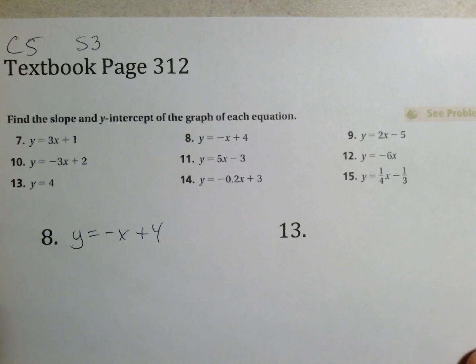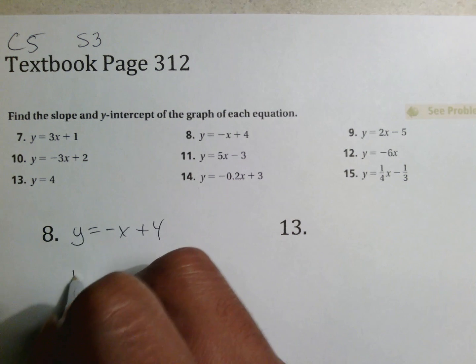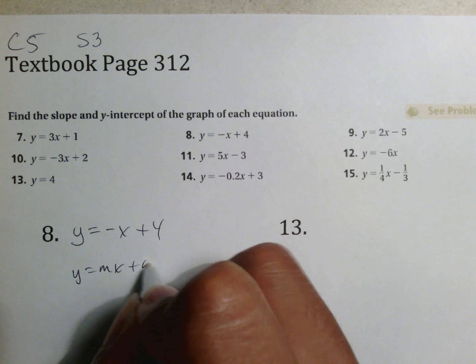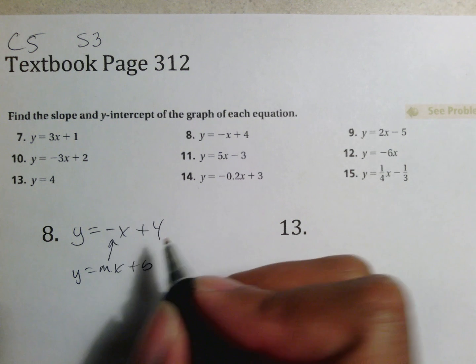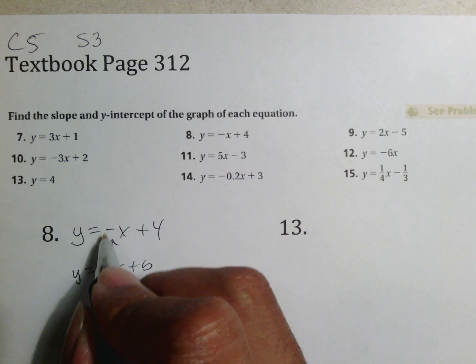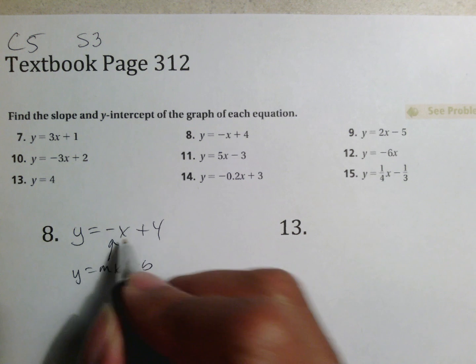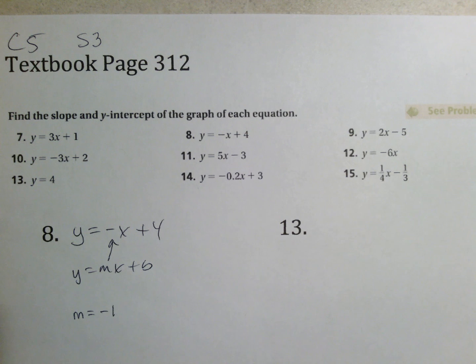So number 8, y equals negative x plus 4. Again, using y equals mx plus b, the m number is here. That m would be, well, there's no number there, so we have to use our thinking a little bit. Remember that there's always a number there, but the invisible number is 1. And that means that our m is negative 1.